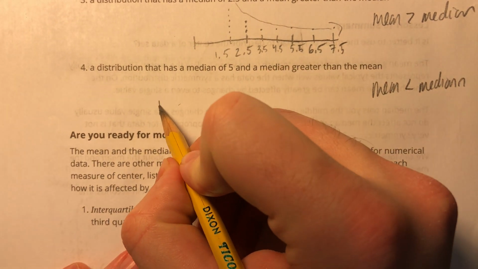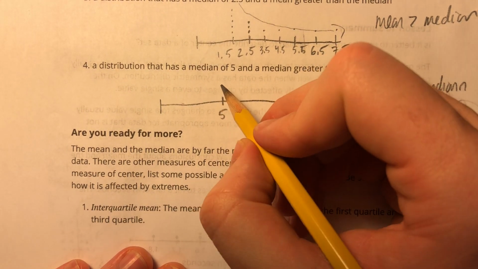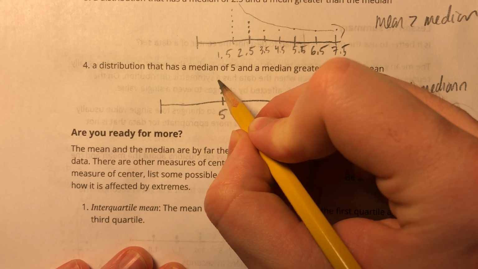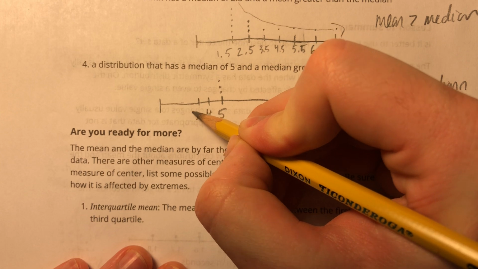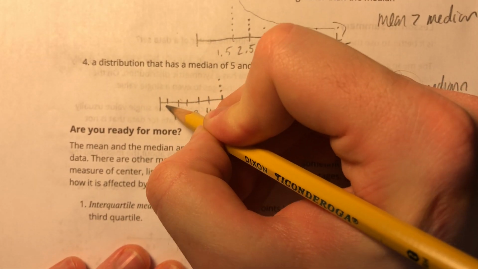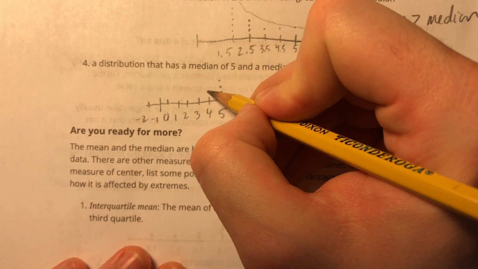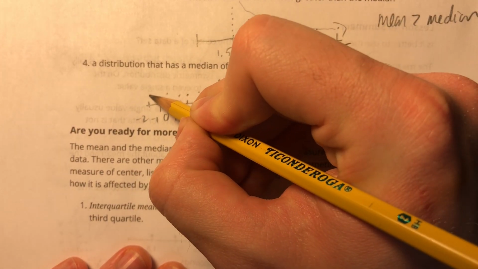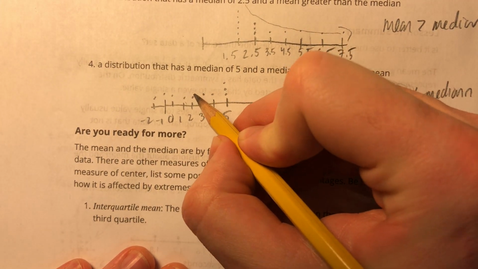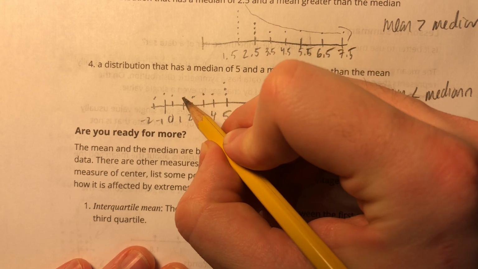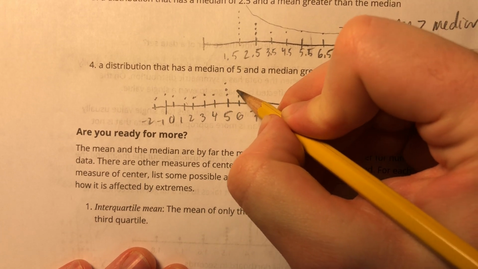All right, so hopefully the first thing you thought about doing was putting 5 right in the middle. And then let's put 3 dots at 5. And now we want it to be pulled away, so I'm going to really stretch it in this direction. Let's go to -1. Let's really make it dramatic. All the way over here. So 1, 2, 3, 4, 5, 6, 7. So now on this side, I'm going to put 7 dots also.